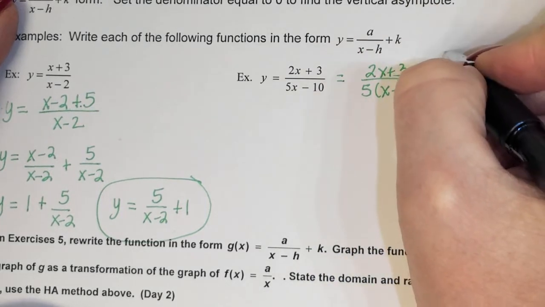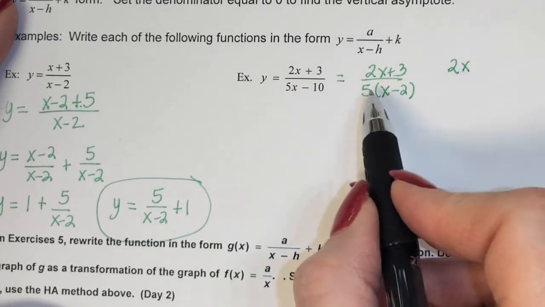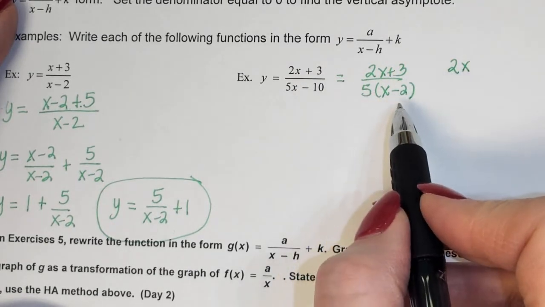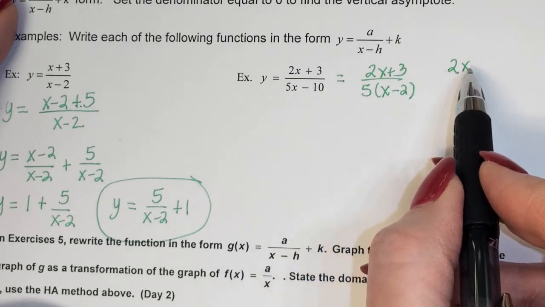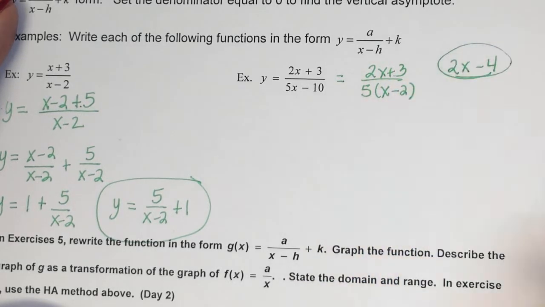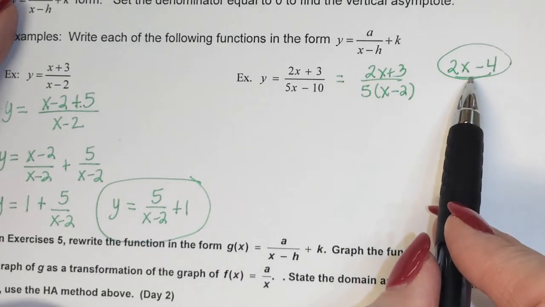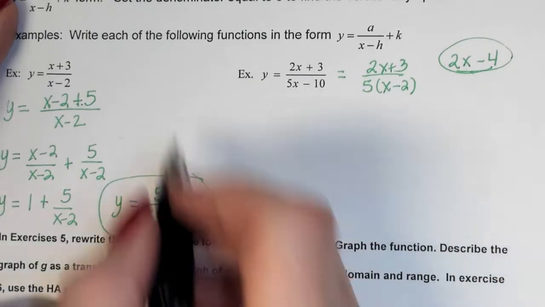So I want to have 2x. How could I factor out a 2 and then still get an x minus 2 to cancel? What would I need it to be? 2x minus 4. That's what I need, isn't it? This is what I'm going for, is 2x minus 4. So I need something equivalent, but I need to get a 2x minus 4.